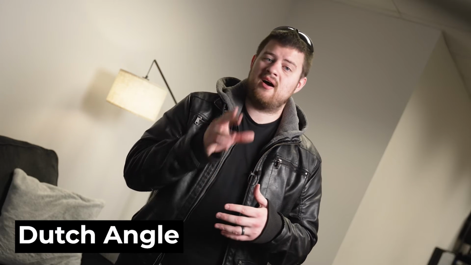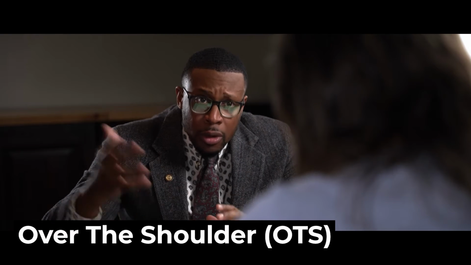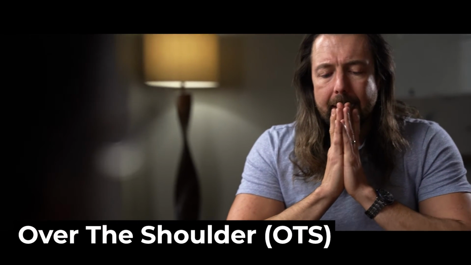It can create a sense of unease, tension, confusion, or even terror. Dutch angles can be fully utilized to tell the audience that there's something wrong. Over-the-shoulder shots are exactly what they sound like. They're often used during conversations between characters.